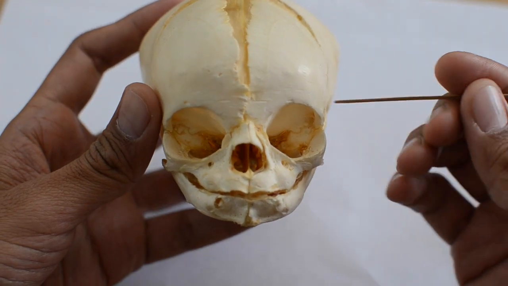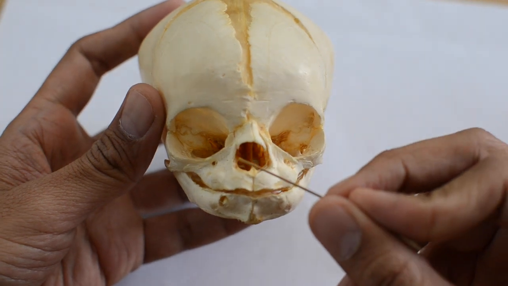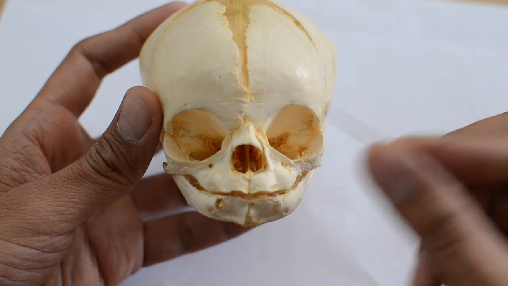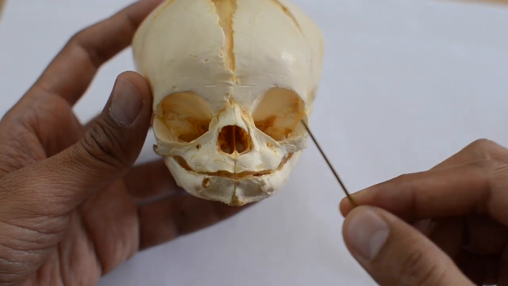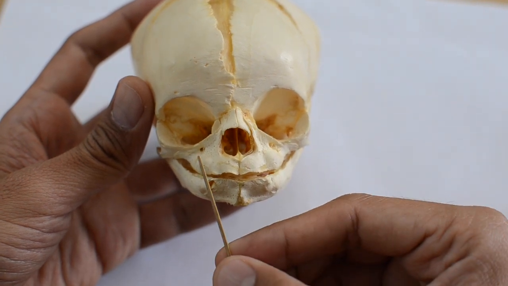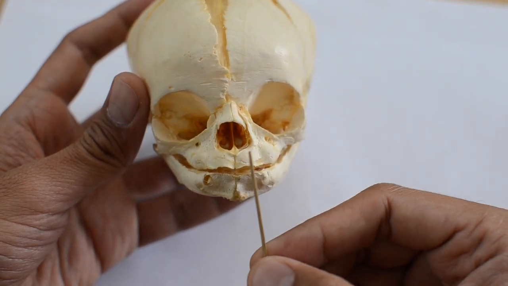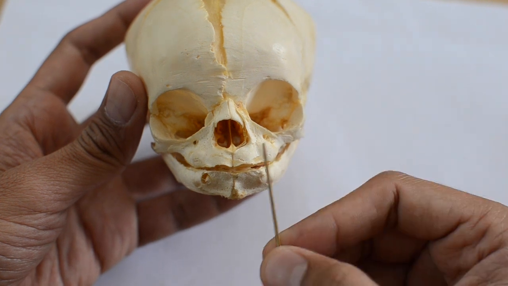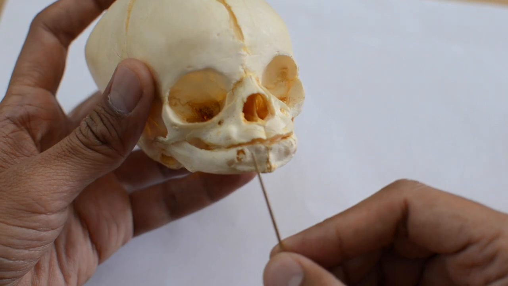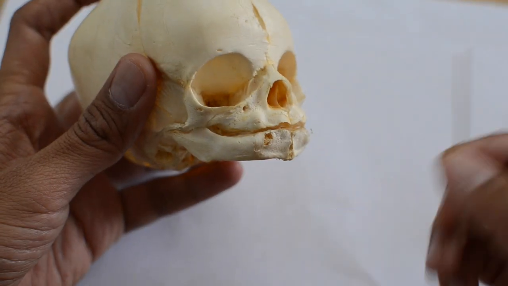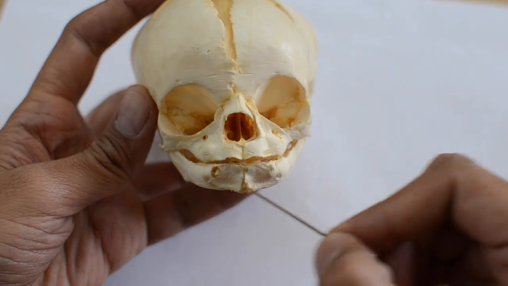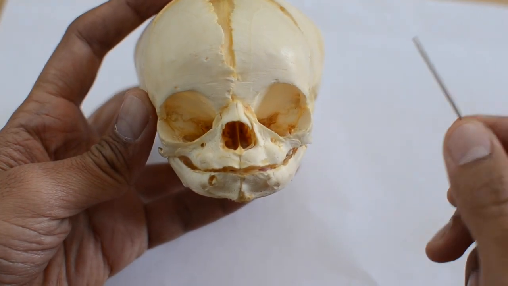You can clearly see that the nasal cavity is underdeveloped, and there are underdeveloped frontal air sinuses. The maxilla is very small because the underlying maxillary air sinuses are not developed. The teeth are not erupted for both upper and lower jaw, and so the mandible is very small. See this. So overall size of the face is very small. The orbits are also small.